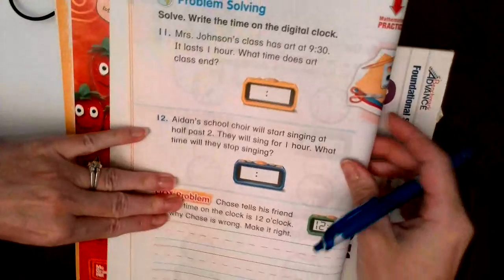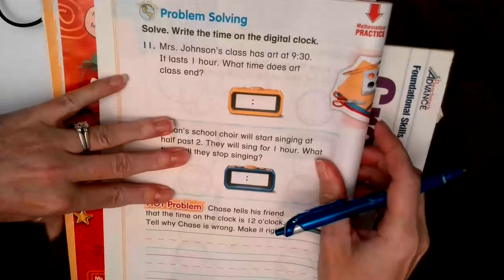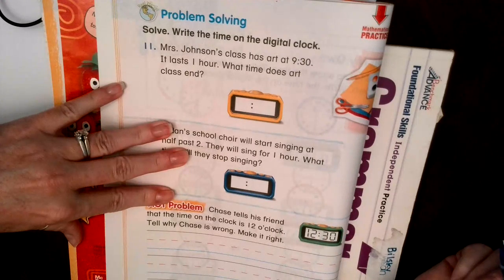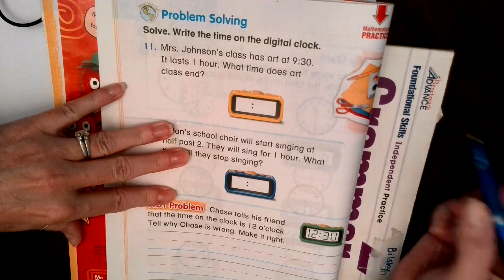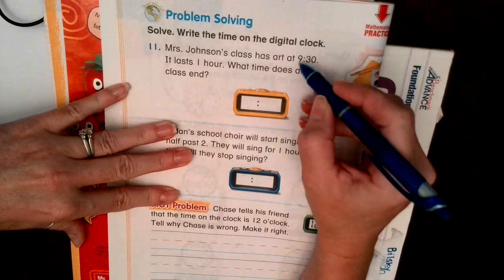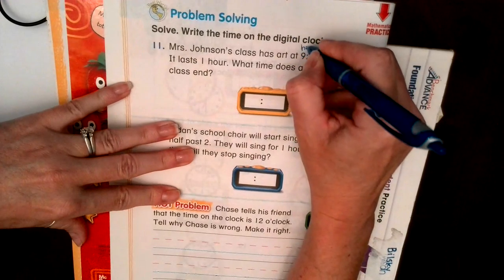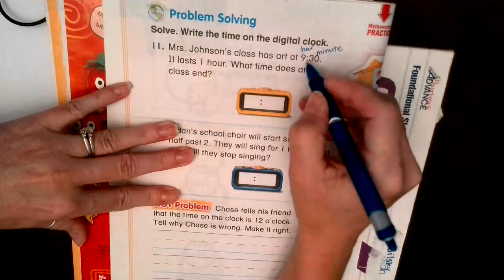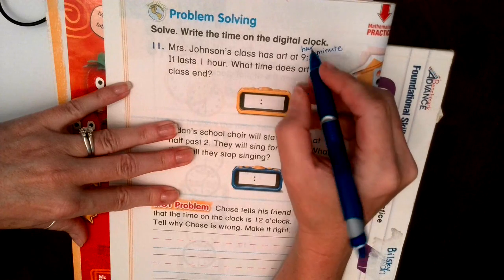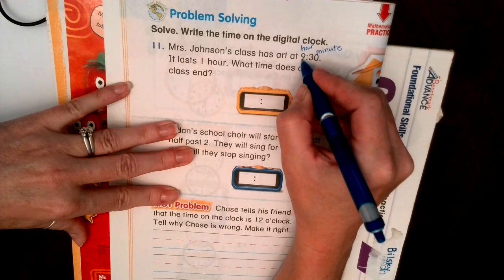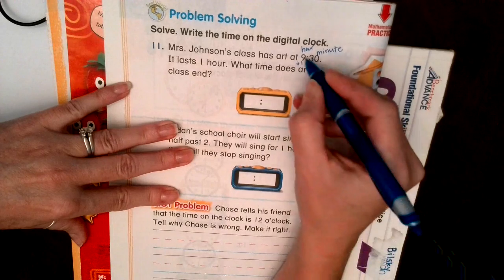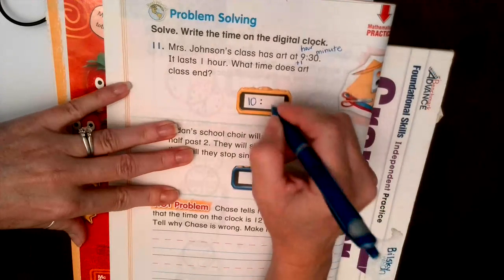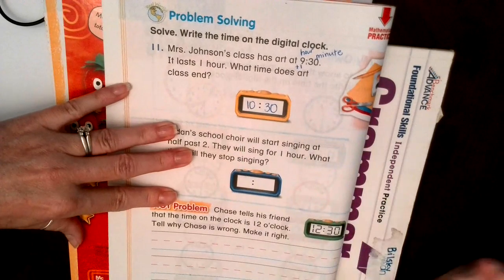Okay. Mrs. Johnson's class has art at 9:30. It lasts 1 hour. What time does art class end? Let's see, it's 9:30, and the first number is the hour, and the next number is the minute, and art class lasts 1 more hour. That means we need to add 1 hour to the 9. So what's 9 plus 1 more? That's right, 10. And then we keep the minutes the same, 30.